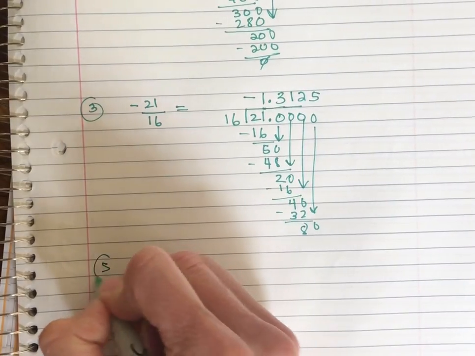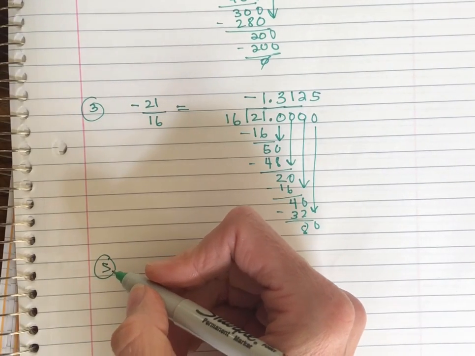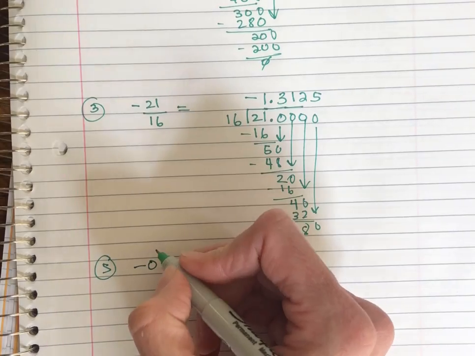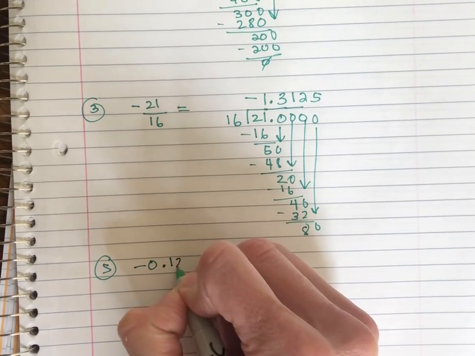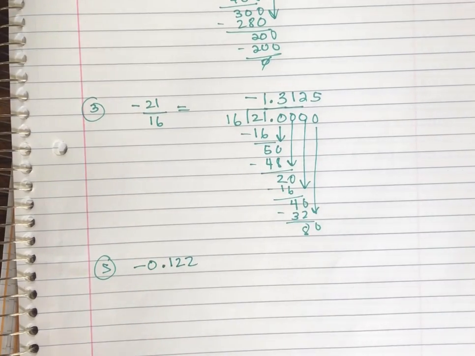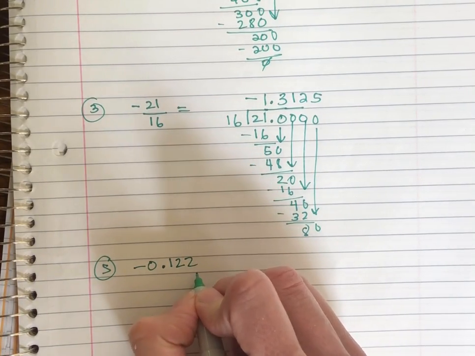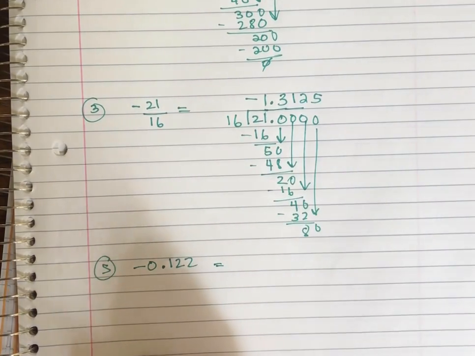Number 5. For number 5, now we're going to take the decimal and we're going to express that as a fraction. So remember, it's all about place value, or how we would read the decimal.